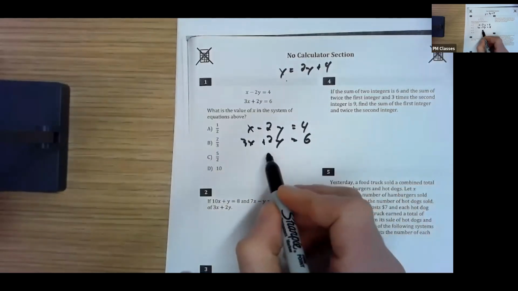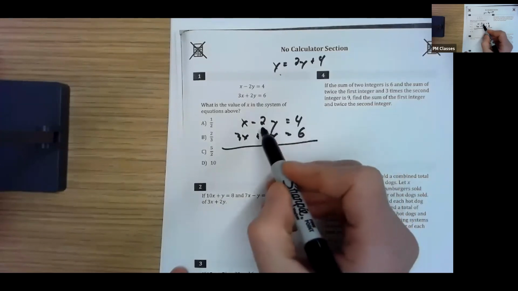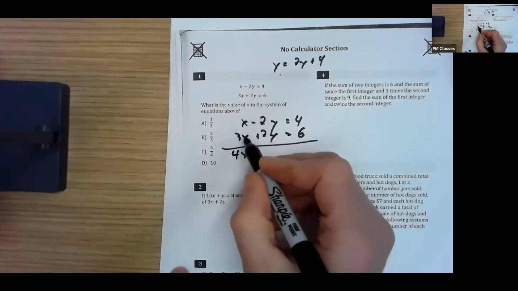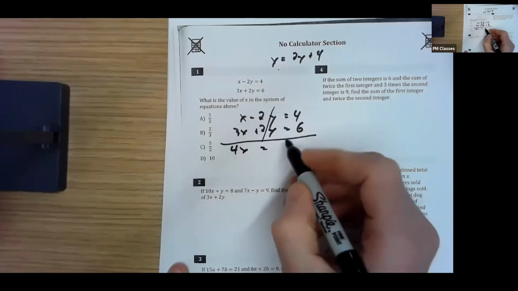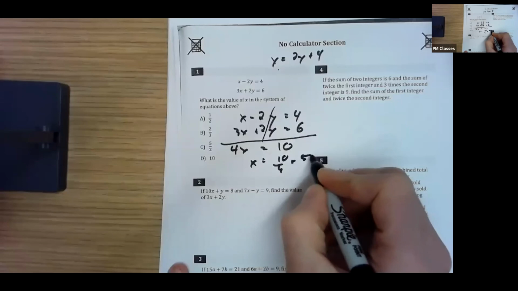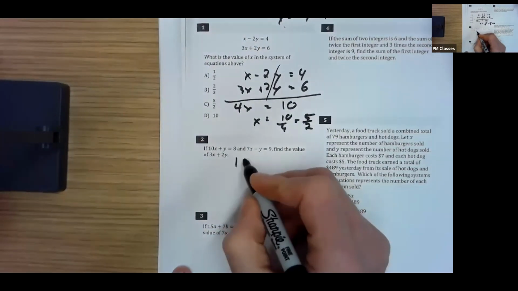I'm going to start with an easy one, and then get to harder ones. If I add these, you see that there's minus 2y and plus 2y, so that's going to cancel out. x plus 3x is 4x. This will cancel out, and I'll get 10, and then x is therefore 10 over 4, or 5 over 2, or 5 halves. Super easy, right?